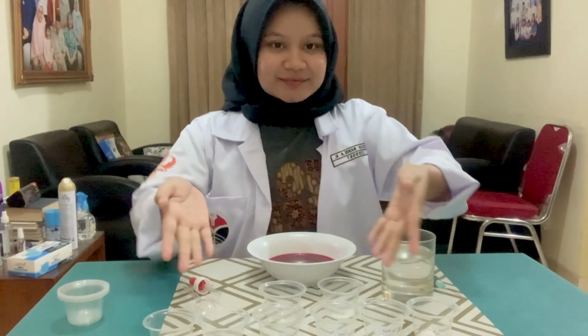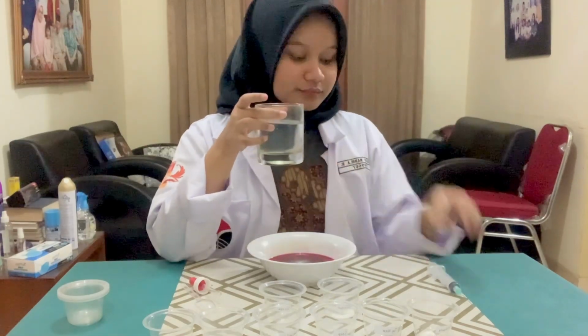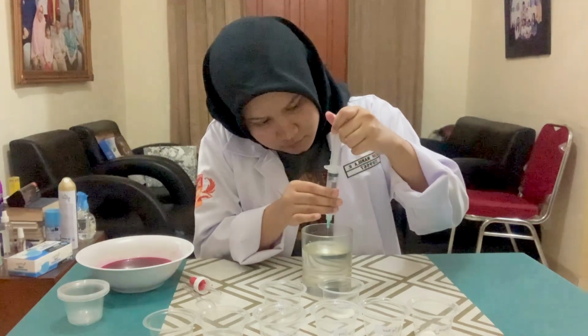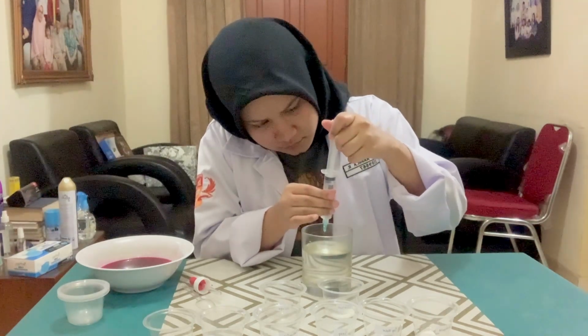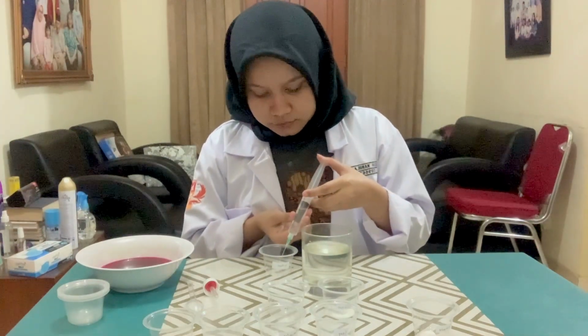Hi, so here I already prepared 8 small plastic cups, and also I have tap water and a syringe. The first step is you need to take 10 milliliters of tap water using the syringe. Then we take our first cup and pour the tap water into the cup.